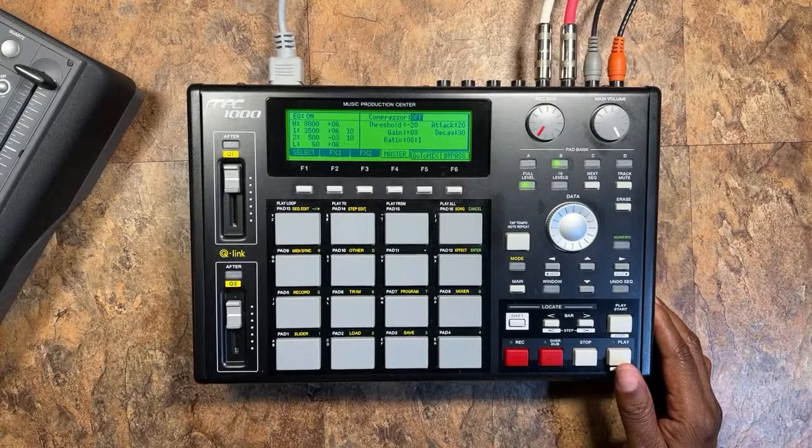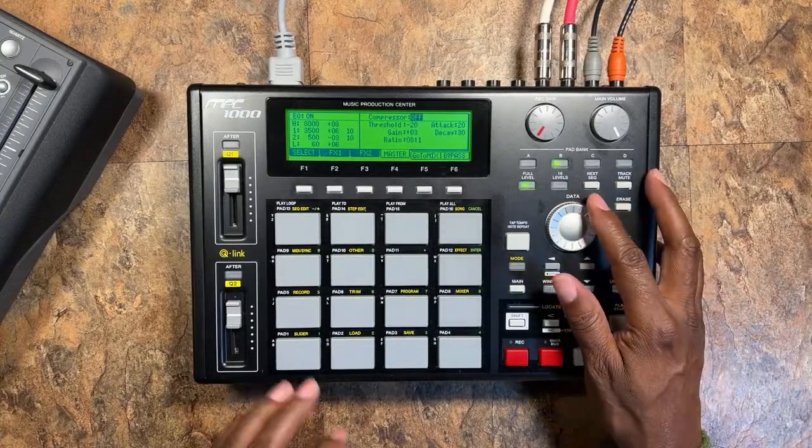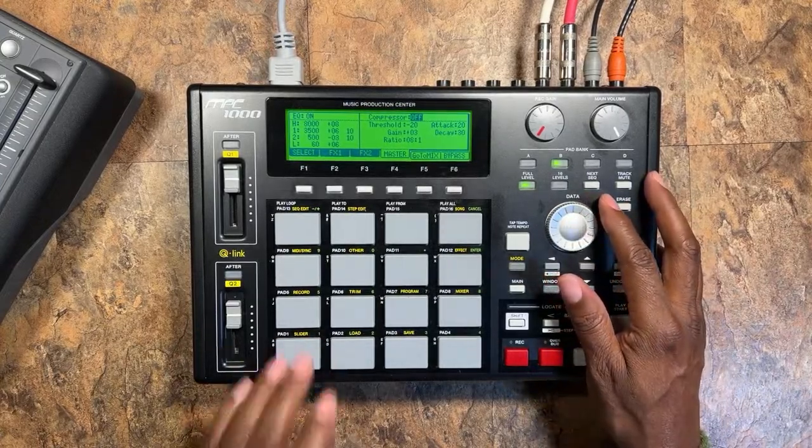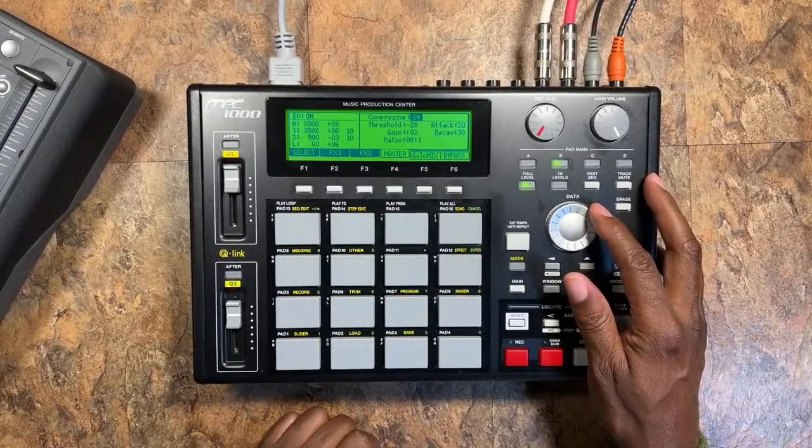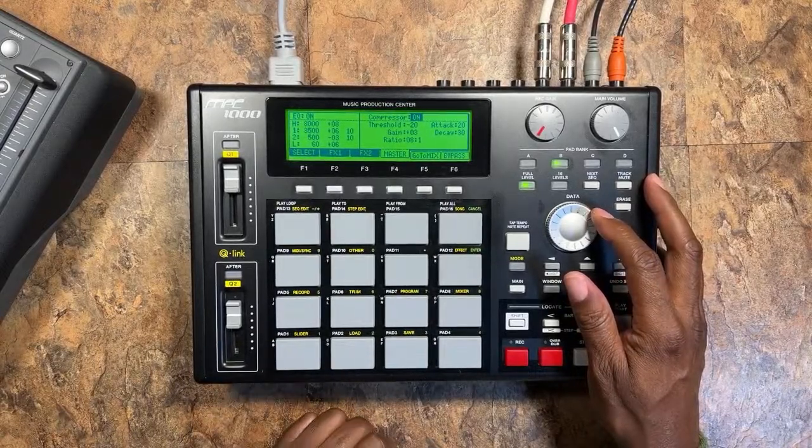All right, so we're gonna put the compression on. No compression. Be careful. Watch your earpieces, man. I'm about ready to put this compression on. See what it do. Oh my God. That's with compression. No compression.